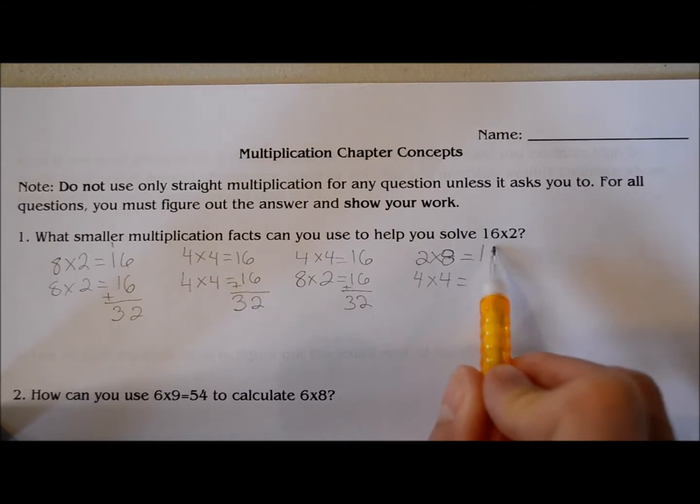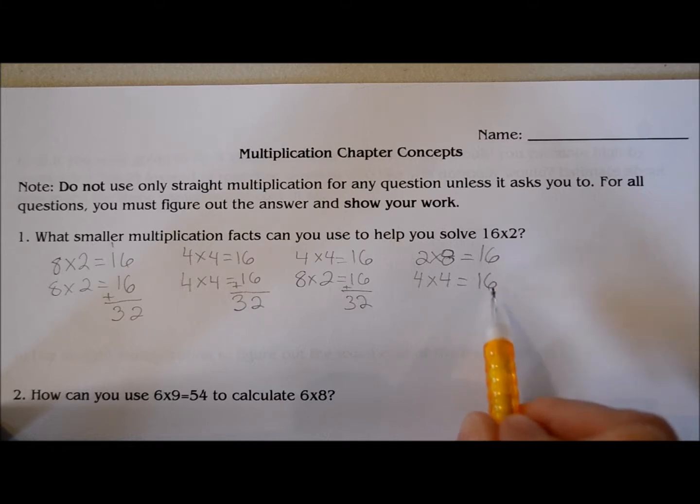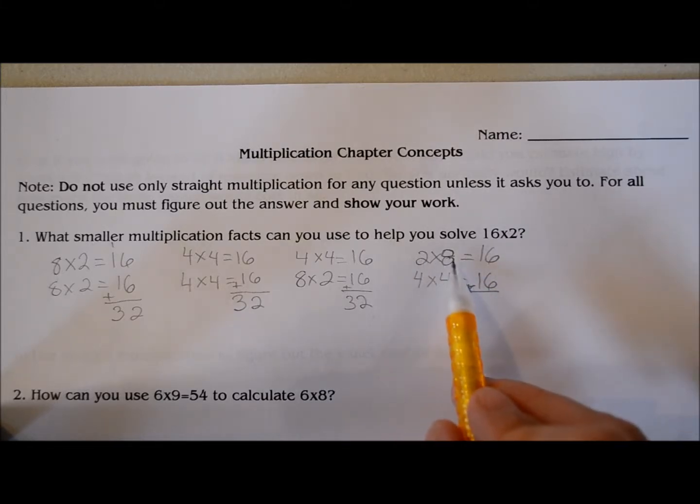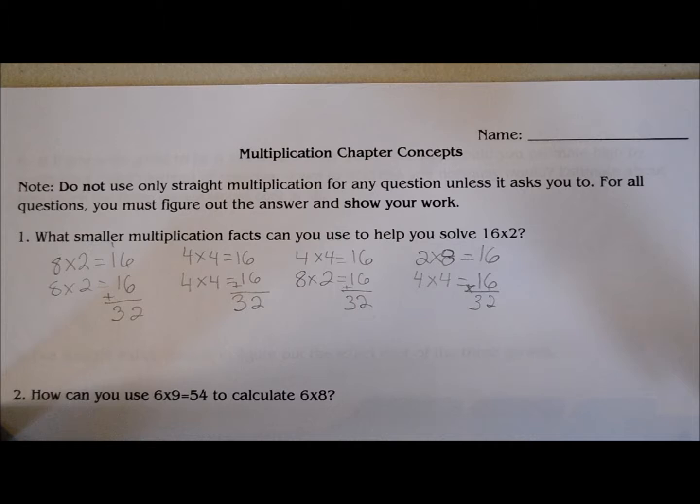So remember, any multiplication table that you do, if you reverse the number, it still comes out to the same answer. 2 times 8 or 8 times 2. Either way, it's still 16. So this is how you can use smaller multiplication facts to help you figure out the bigger number.